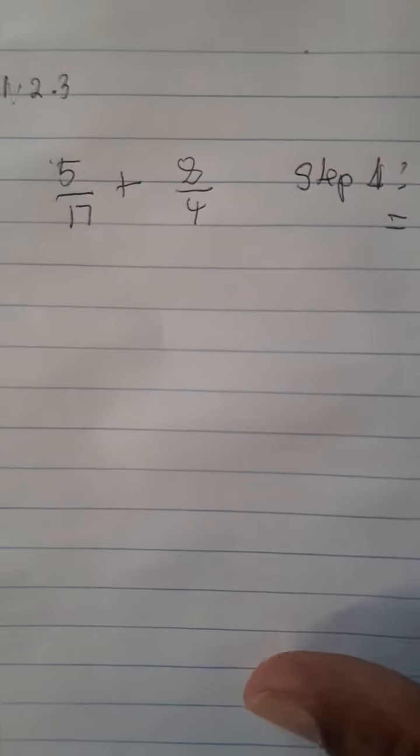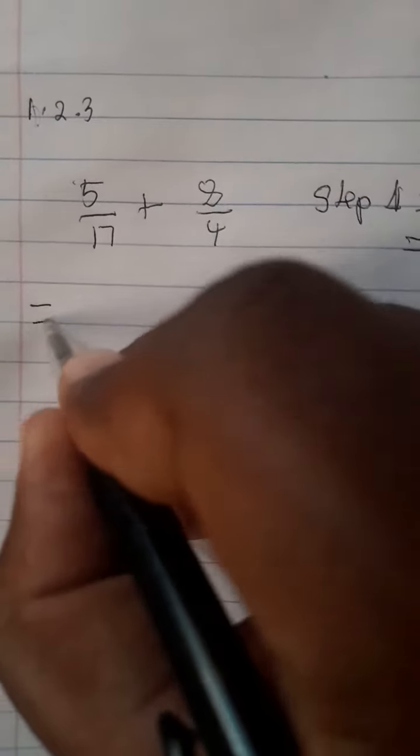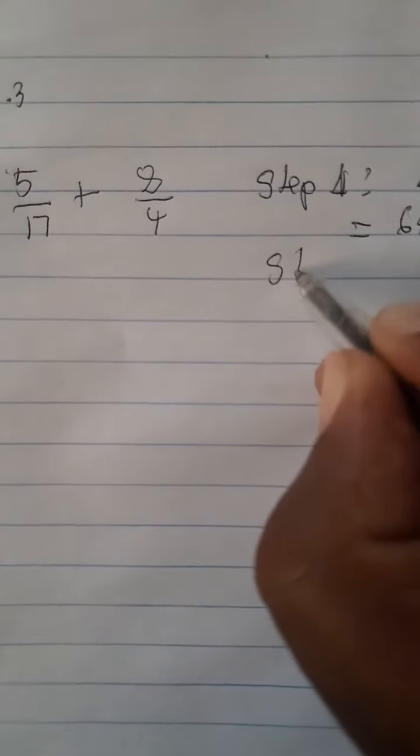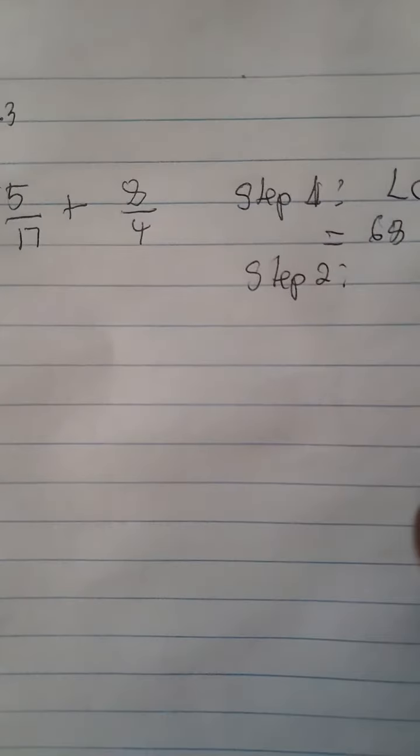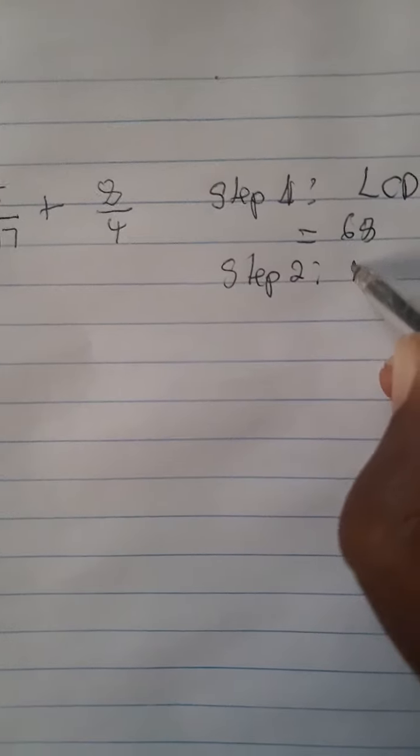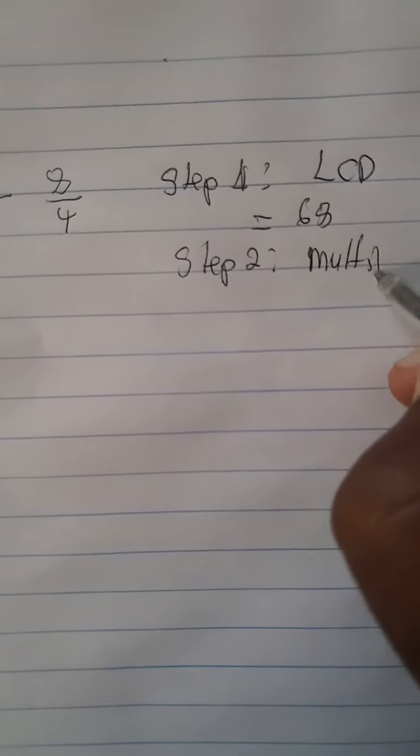So to make our life easier, step 2 will be to multiply both fractions by the LCD.